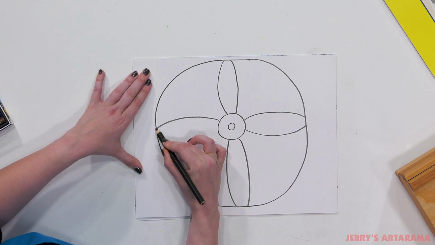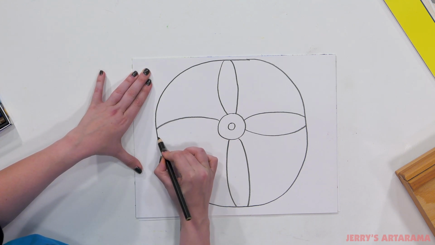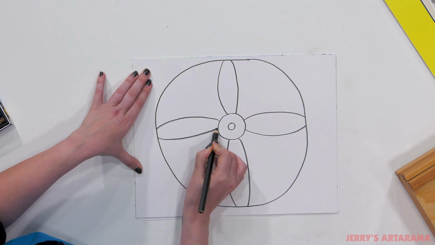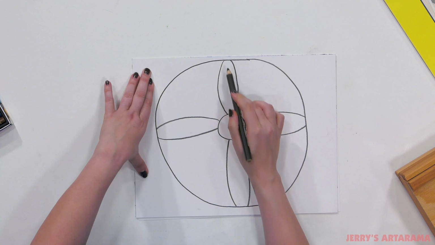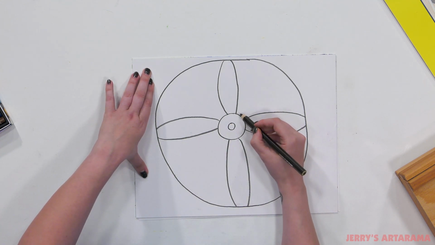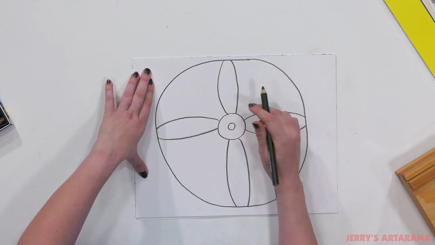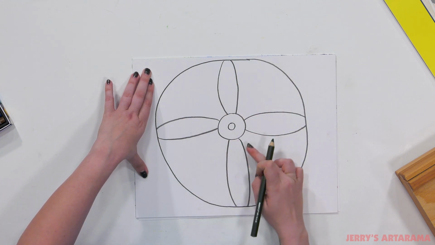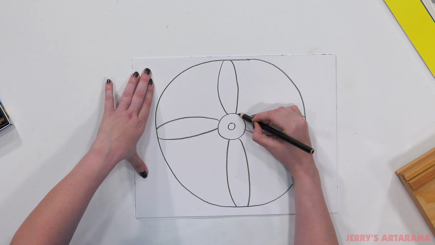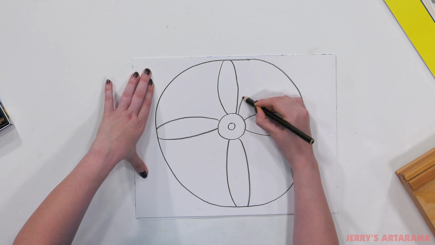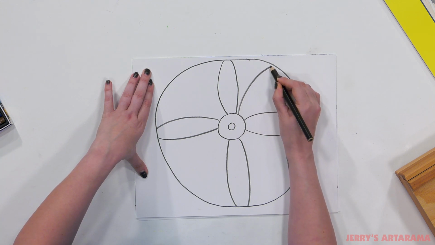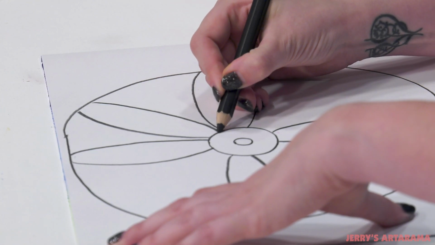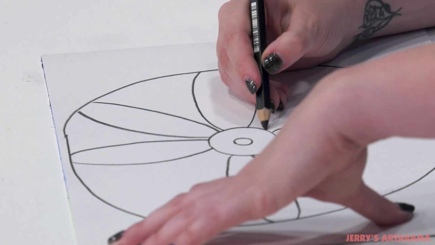A curve over and a curve under. So now that we have this cross layout, we can go ahead and add these similar shapes in between each section here. Just repeating the process. And don't forget to apply heavy pressure. We want to make sure that we're getting a good transfer.